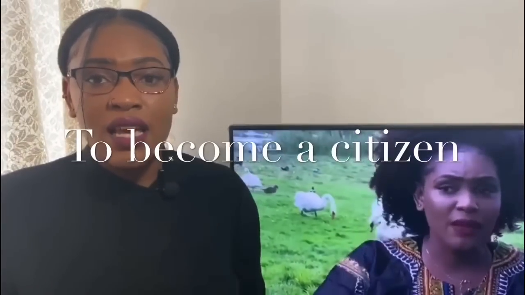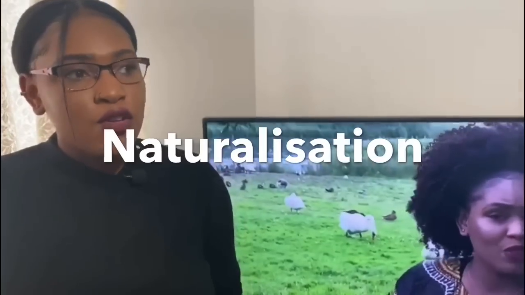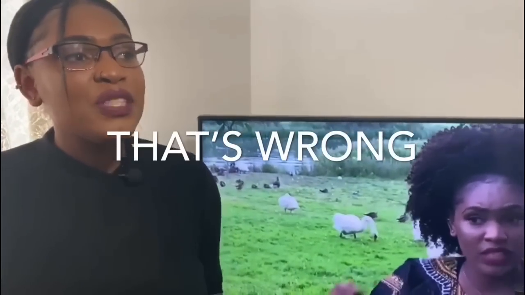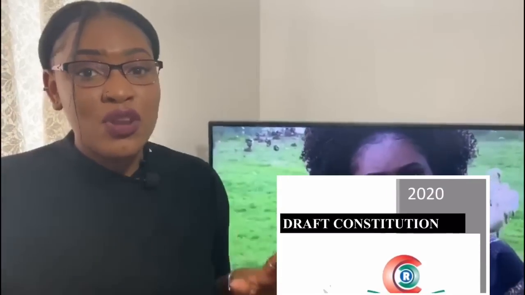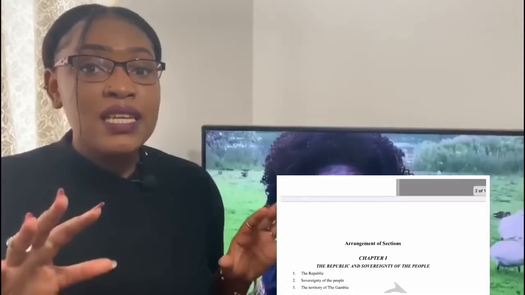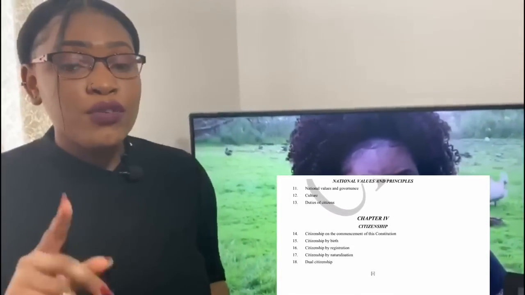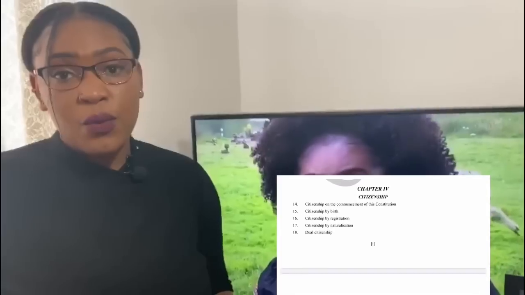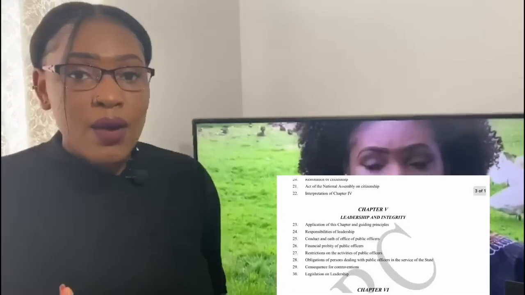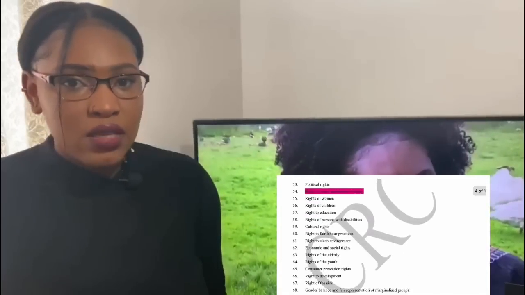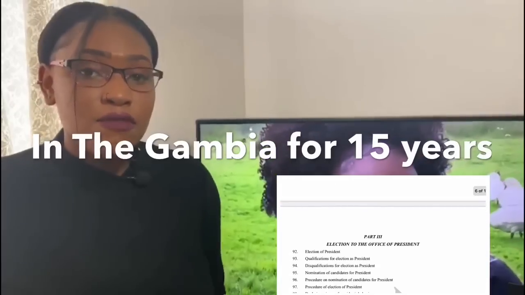So, to become a citizen in the Gambia through naturalization. I know a lot of people say you have to be in the country for 10 years before you can get the citizenship. But I have managed to put my hands on the constitution draft for 2020 and also the constitution in 1997, and both of them show that you must be in the country for 15 good years. So you have to be a resident in the Gambia for a good 15 years in order to be eligible to apply for citizenship in the Gambia. However, you must meet the criteria in order to apply for citizenship after this 15 years.